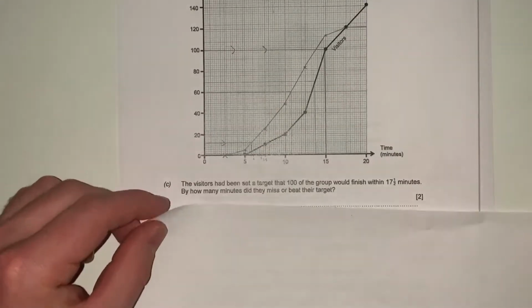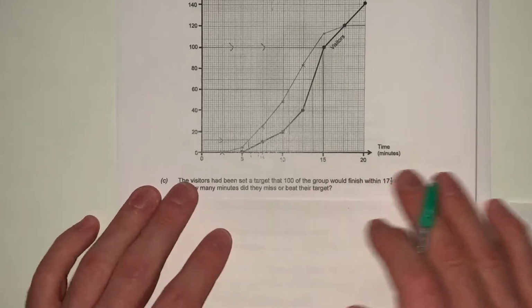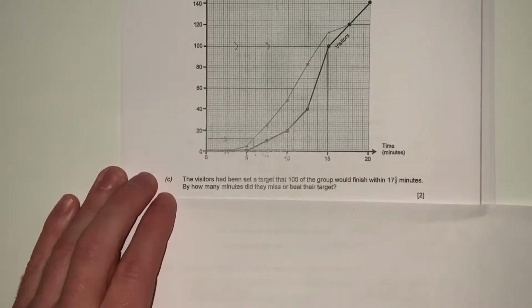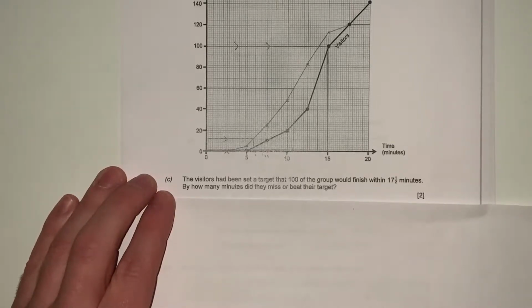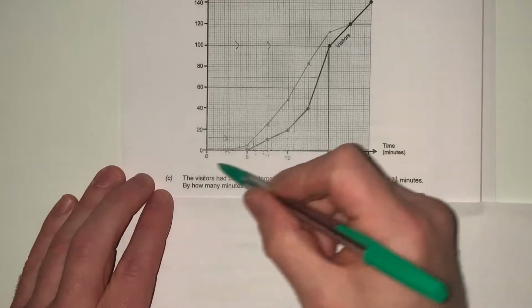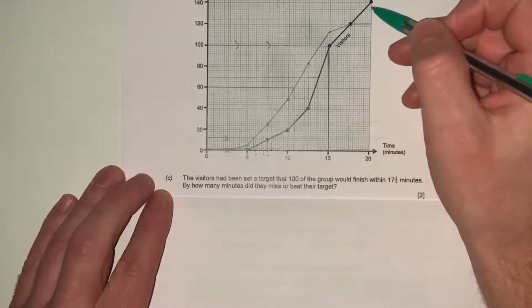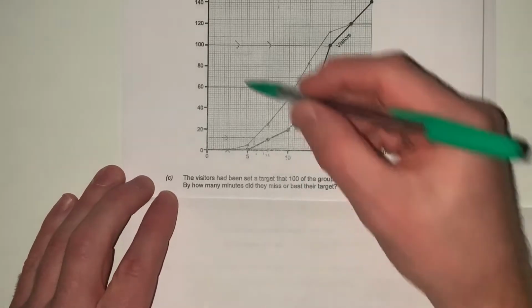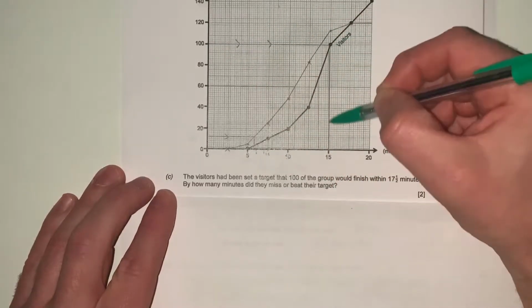Then the next question, it says, and I'm hoping you would want to do this anyway. The visitors had been set a target that 100 of the group would finish within 17.5 minutes. By how many minutes did they miss or beat their target? So this is the visitors, okay? So we need to go to 100 across until we hit them and come down.